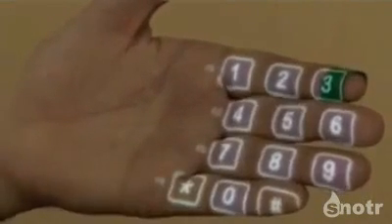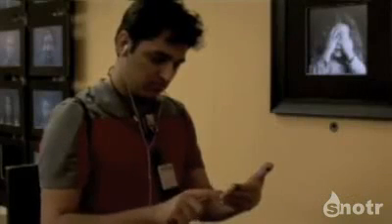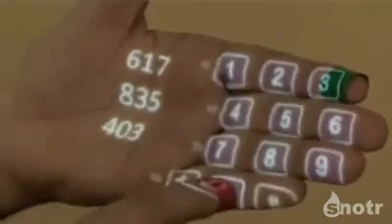And of course, if you don't have any surface, you can start using your palm for simple operations. I'm here, dialing a phone number just using my hand.